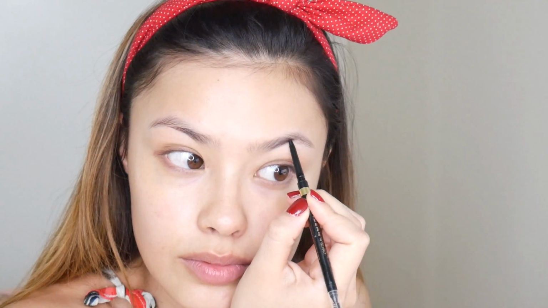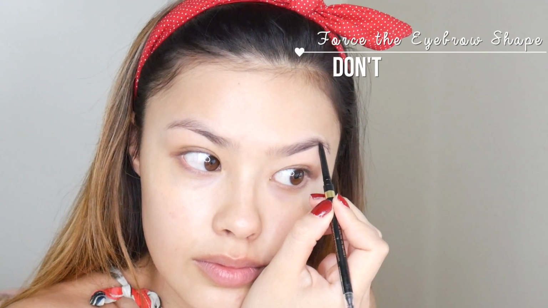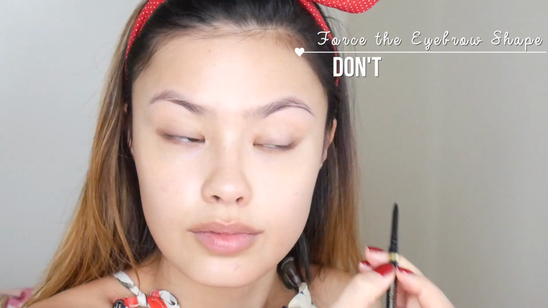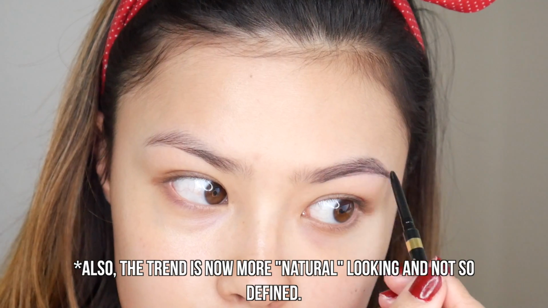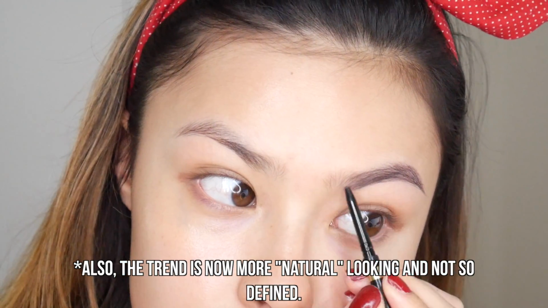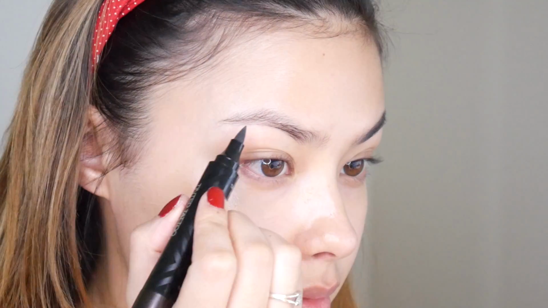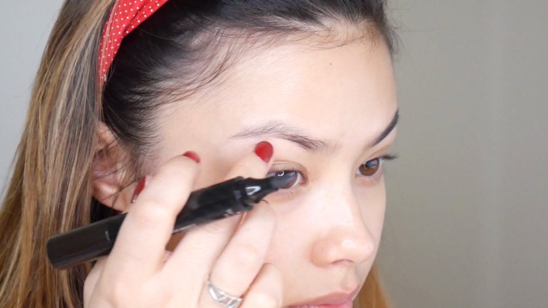The next don't of the video is going to be don't force your eyebrow shape. Now, I know it's very popular in Korean makeup trends to have a nice, straight, bold looking eyebrow. However, you don't want to force it because straight eyebrows don't work on everyone's face or face shape. You've heard this, that eyebrows kind of frame the face, so you want to make sure that you're sticking with your natural eyebrow shape.